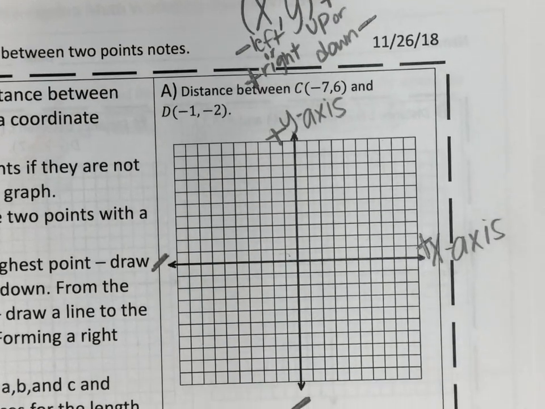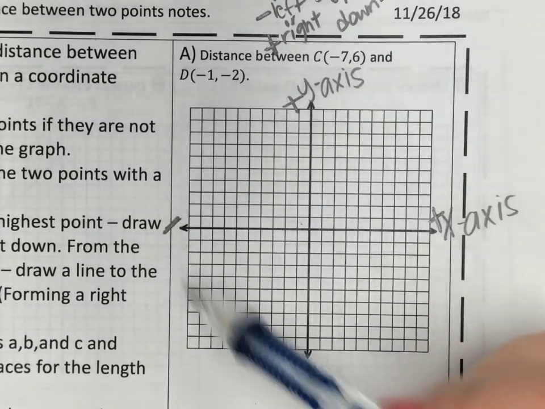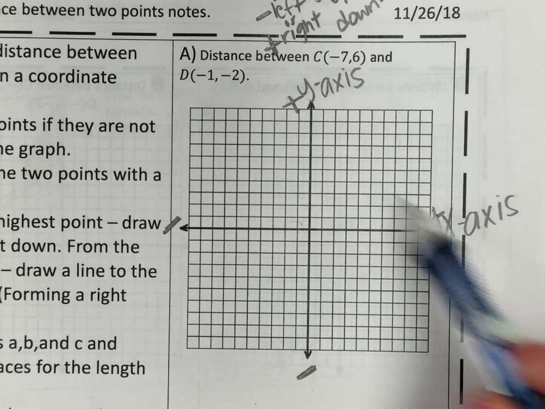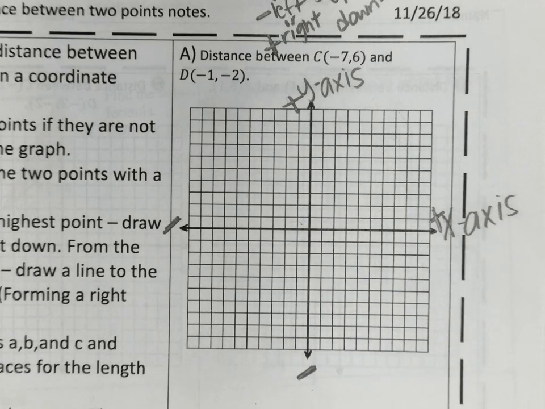Okay. And then I have a lot of students that like to draw their positives and negatives by their coordinate plane so they can remember.